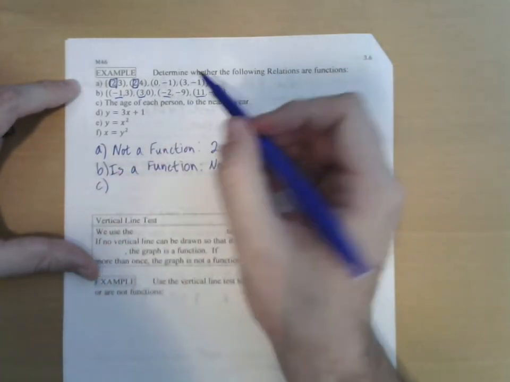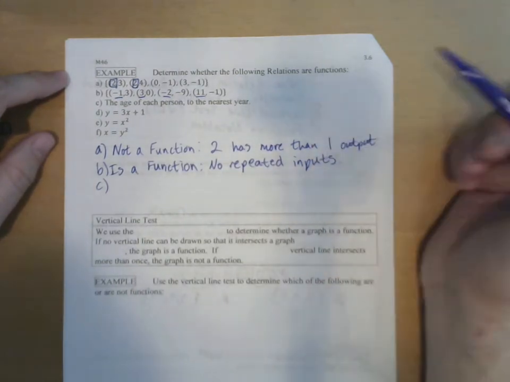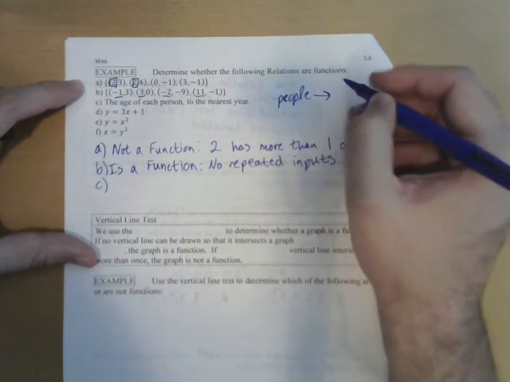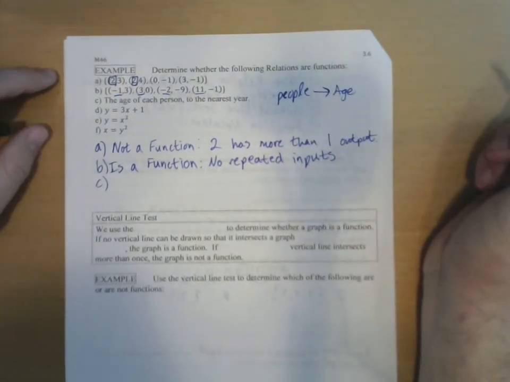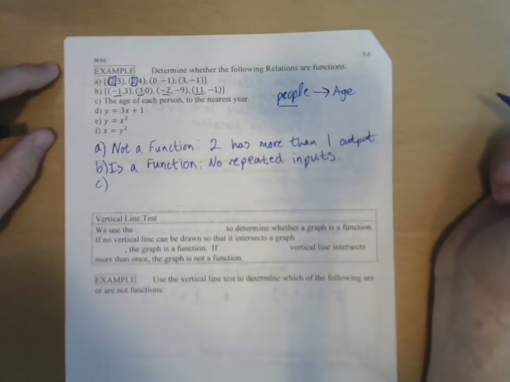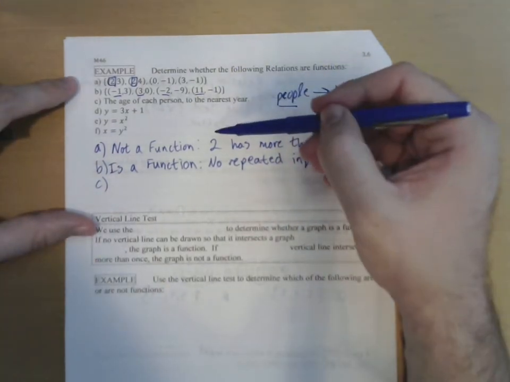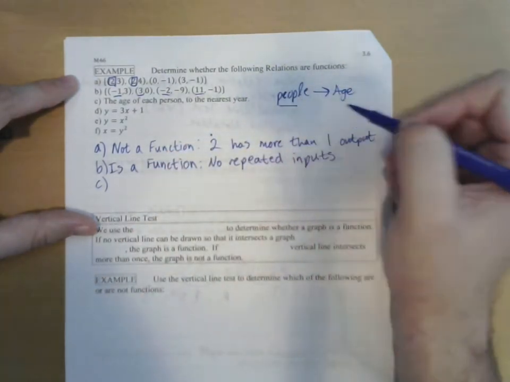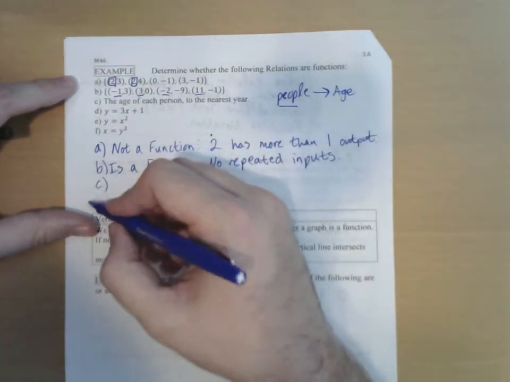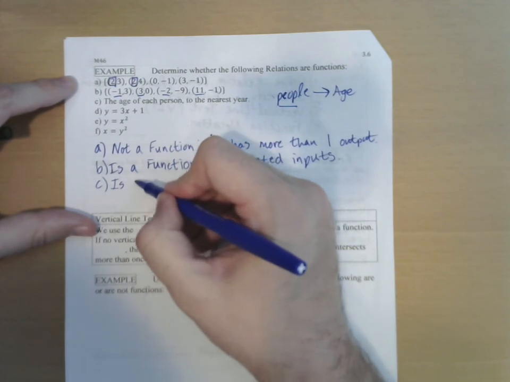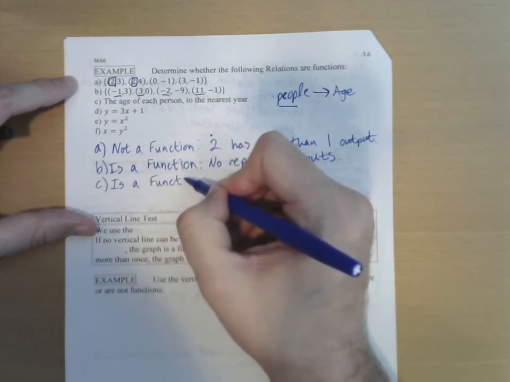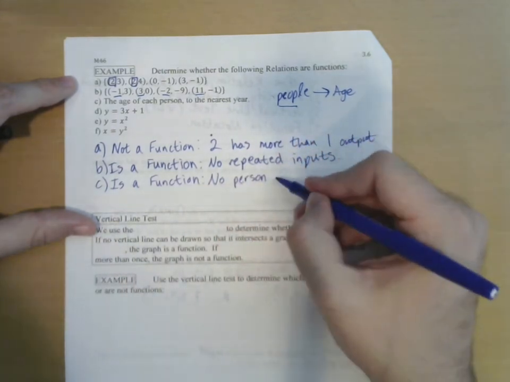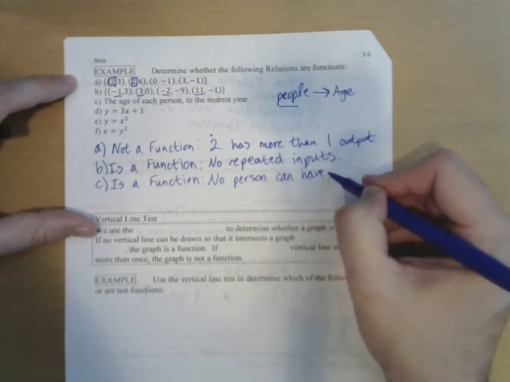So now looking at C, the age of each person to the nearest year. So that takes people and connects it to their age. So now the question is, can you ever have a person with two ages? Right, that would be having one person, one input, with more than one output. And the answer here is no, you can't have two ages if you're a person. So this is a function as well. No person can have two ages.